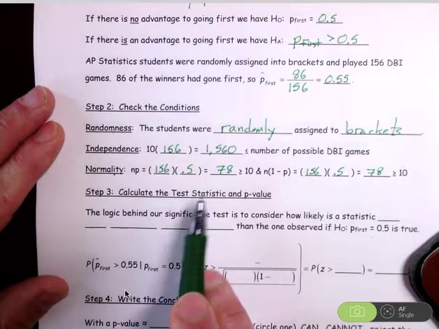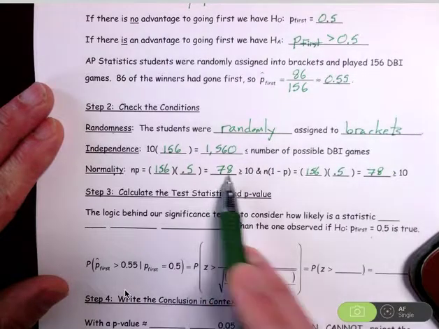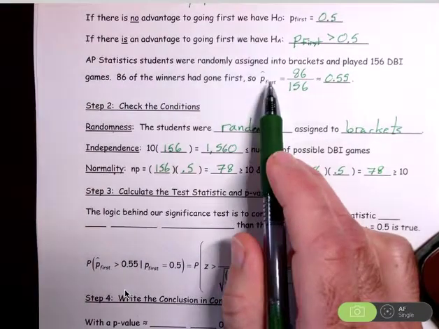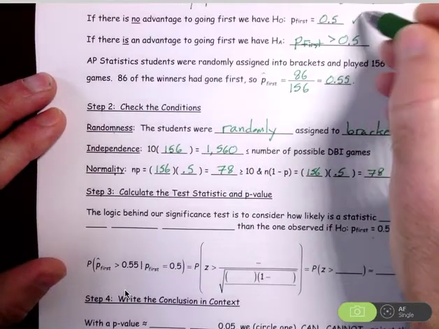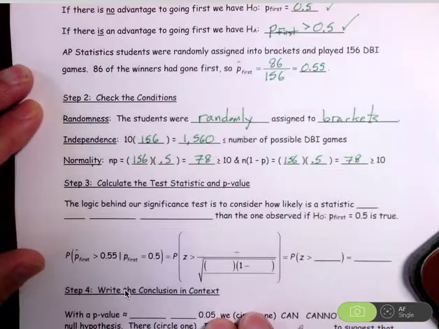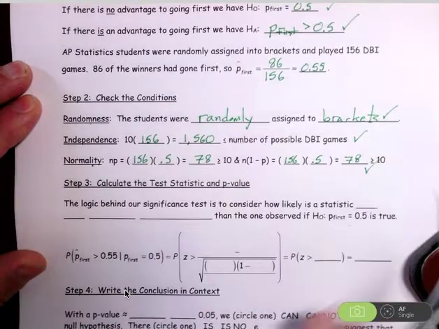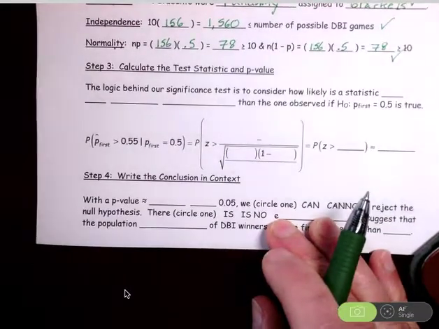So what this is saying is, if the null hypothesis is true, we would expect 78 successes and 78 failures. So the expected success and failure counts are plenty large enough to use an approximately normal distribution for our sample proportions. So now that we've written our hypotheses, the null and the alternative hypothesis, and we've checked our conditions, the randomness, the independence, and the normality condition, now we can calculate the test statistic and the p-value.